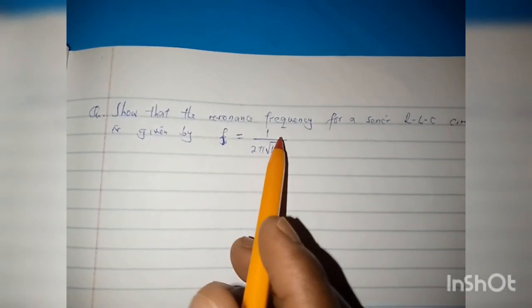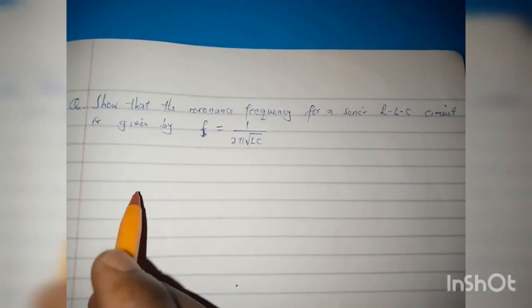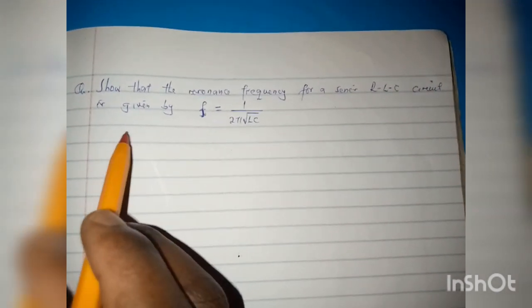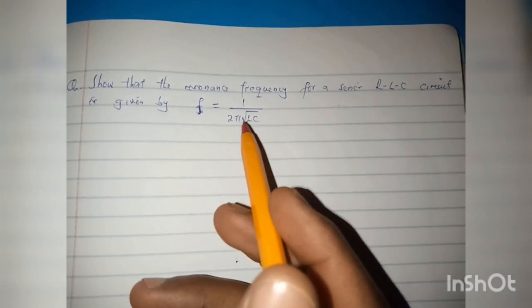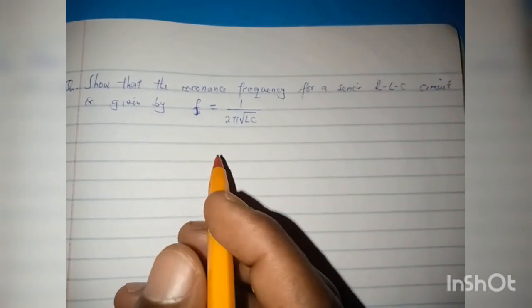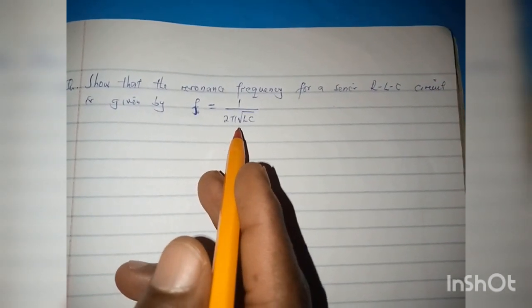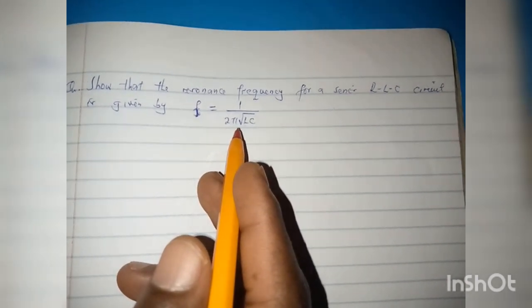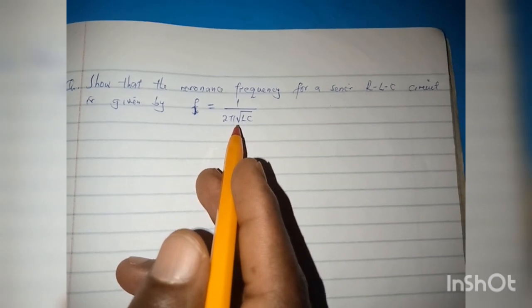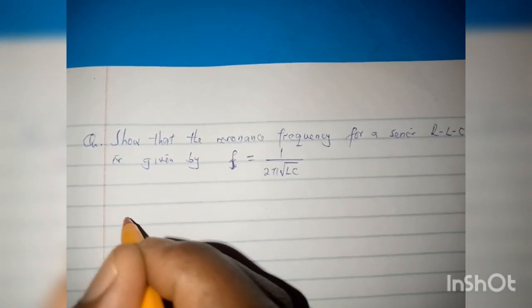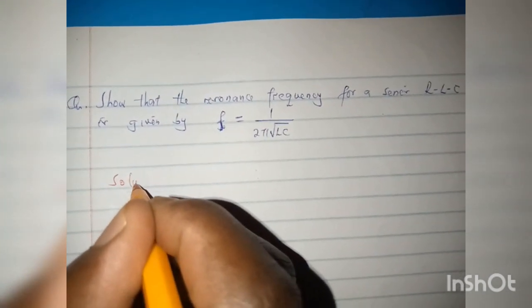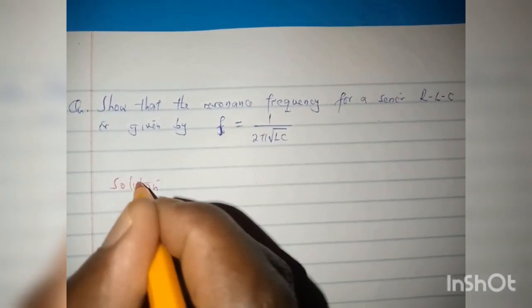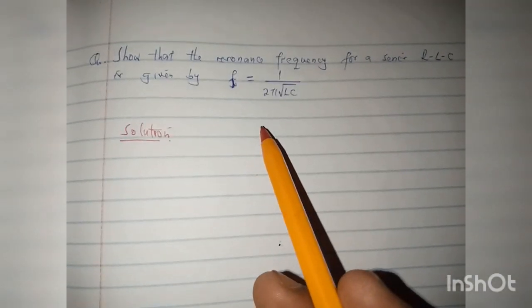Show that the resonance frequency for a series RLC circuit is given by F equals 1 over 2 pi times the square root of LC. Solution. This is the resonance frequency.